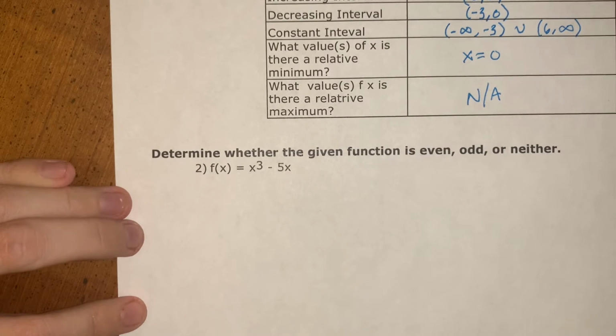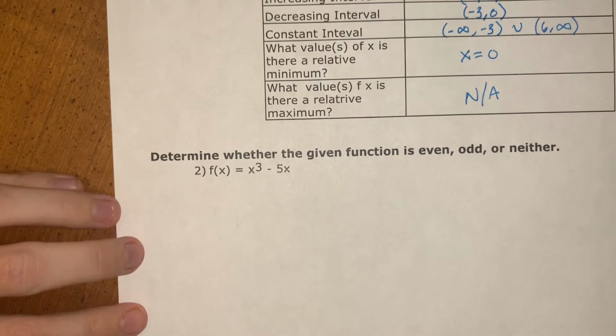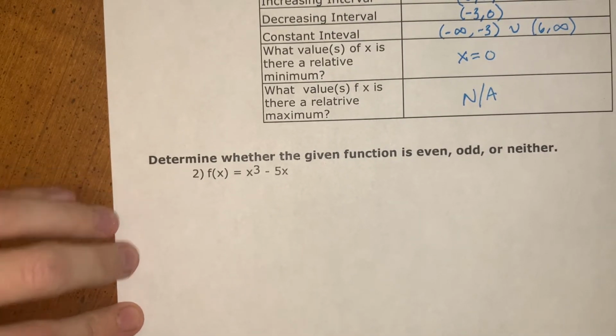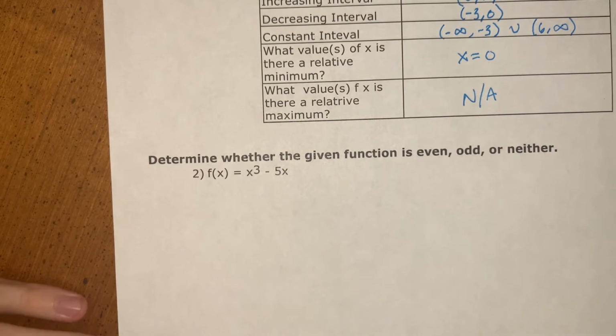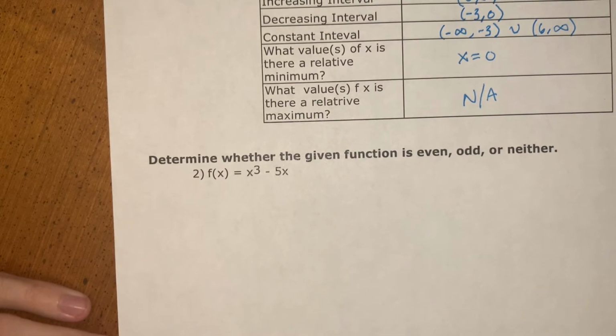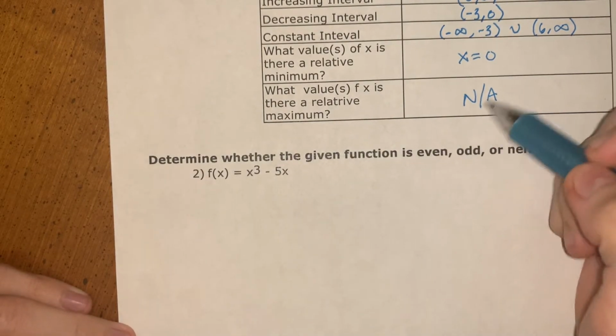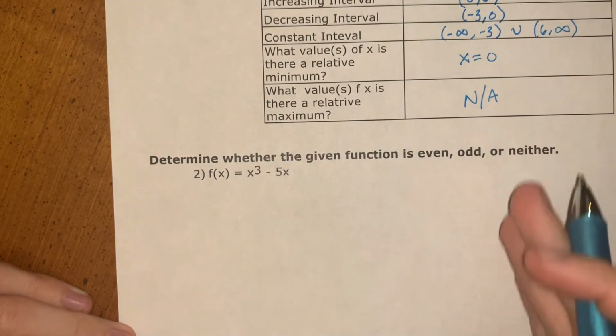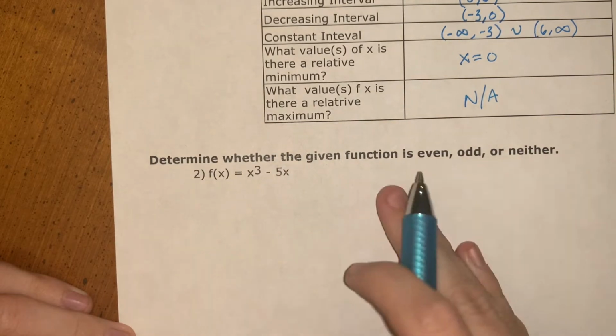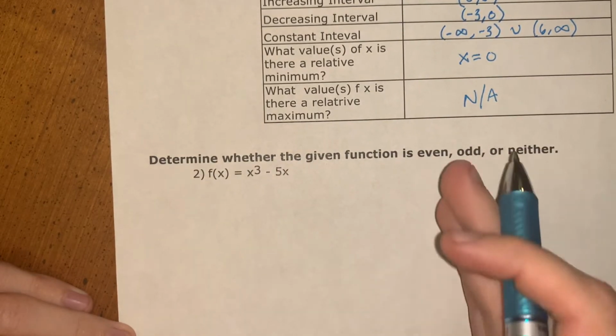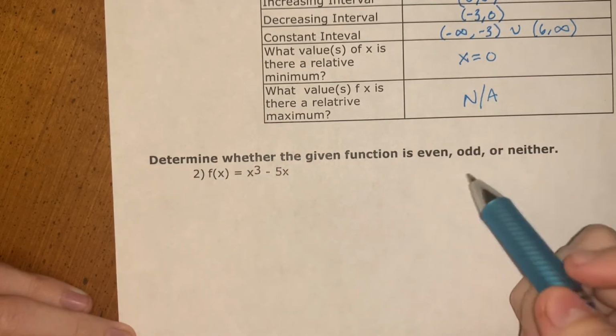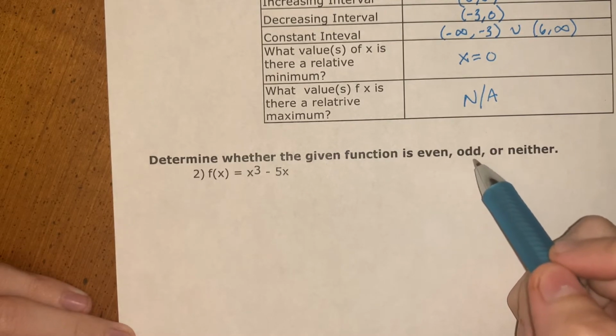So question 2 says, determine whether the function is even, odd, or neither. So when we talk about even and odd functions, let's remind ourselves what that means. Even means it's symmetric about the y-axis. So there's like a mirroring going on about the y-axis. And then odd means it's symmetric about the origin.